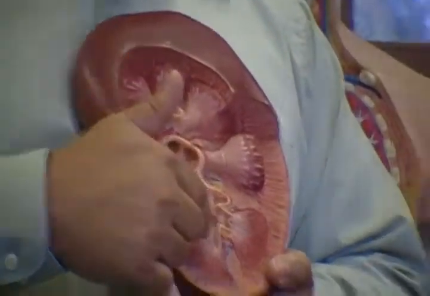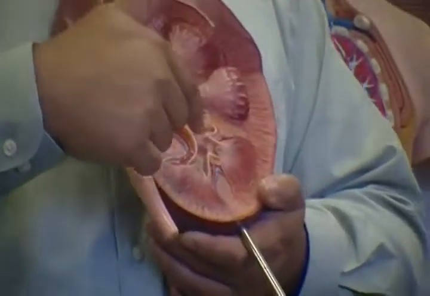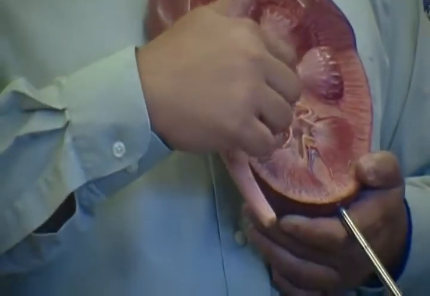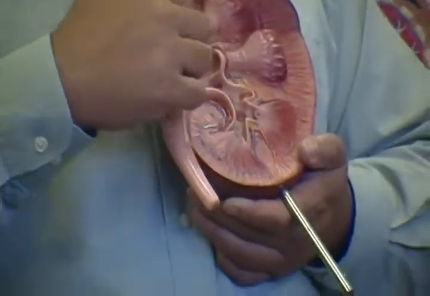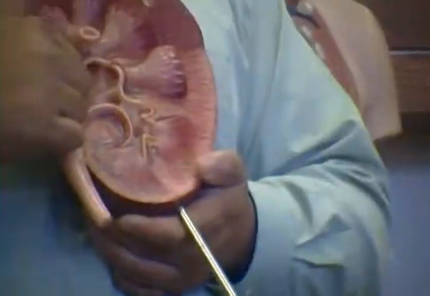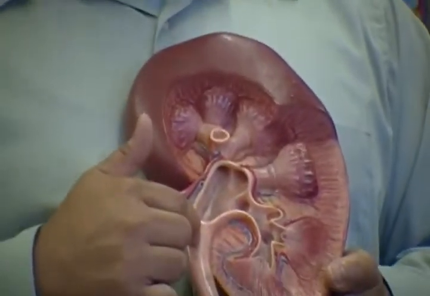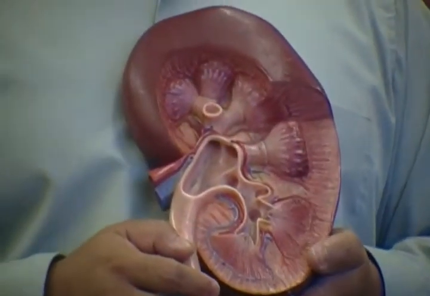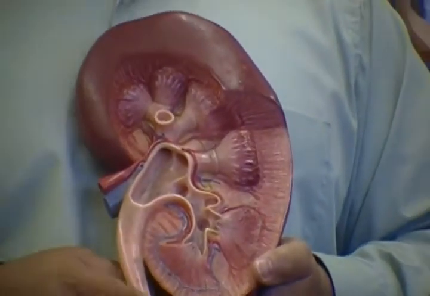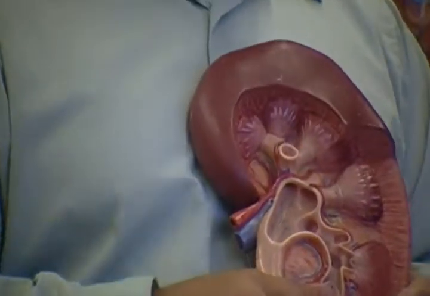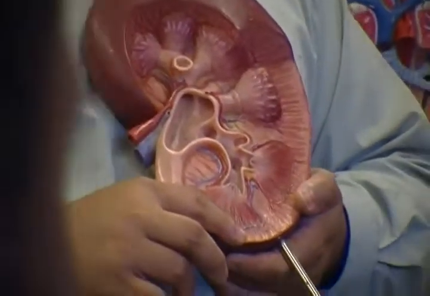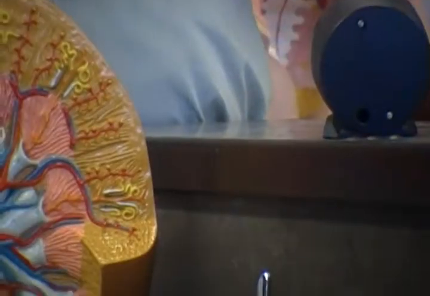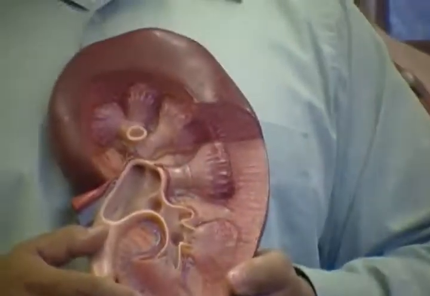So basically, urine is excreted from the papilla of the pyramid into the minor calyx, from the minor calyx into the major calyx, from the major calyx into the renal pelvis, and from the renal pelvis into the ureter. Now, for those of you wondering, yes, that is the pathway of urine excretion within the kidney. And you do need to know that pathway. So not only do you need to be able to identify all those structures that I just talked about in that pathway, you should know that pathway as well.